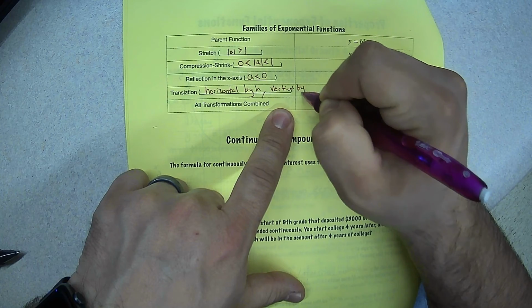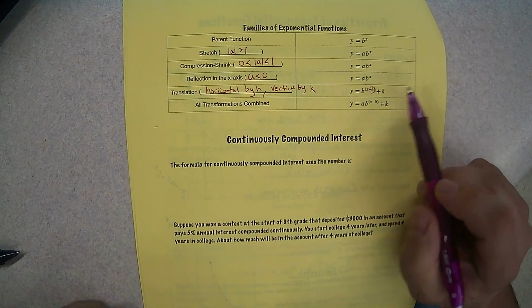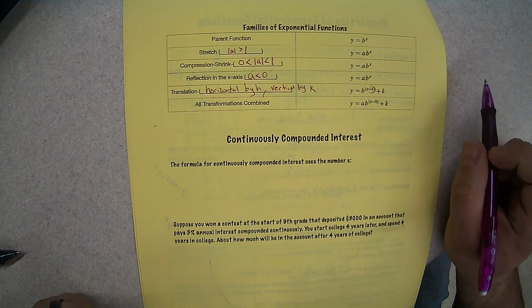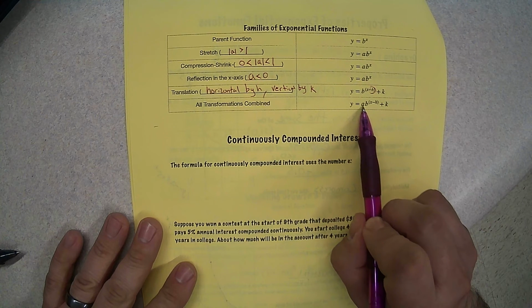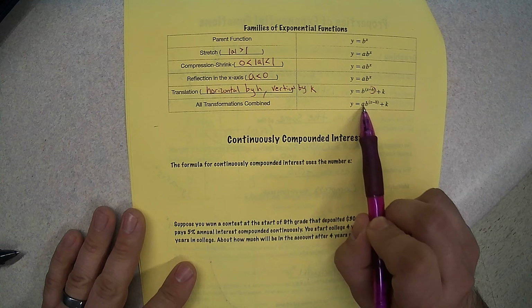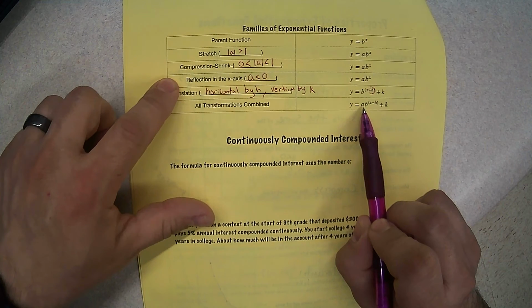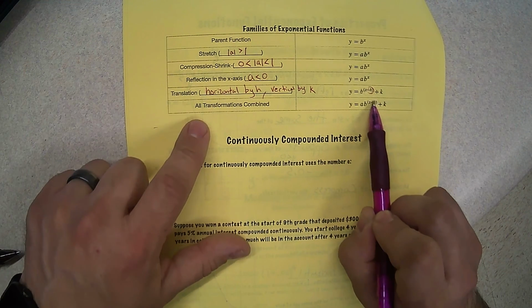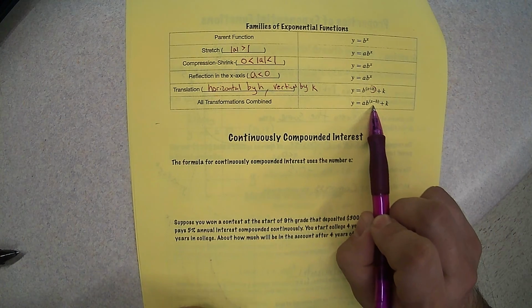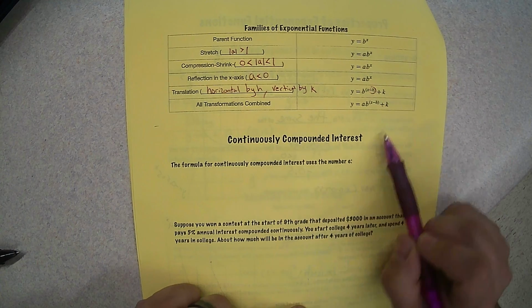If we add or subtract something on the outside, that is going to affect our k value. So again, the a value can stretch or shrink based on if it's greater than 1 or in between 0 and 1. If it's negative, it's going to flip or reflect the graph. The h value is a horizontal shift, and the k value is a vertical up and down shift.